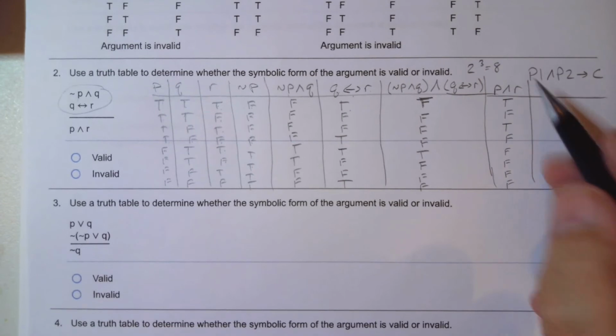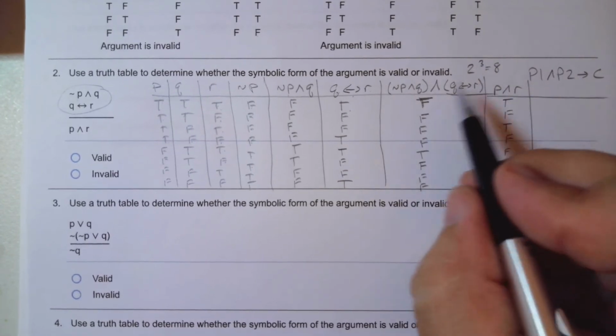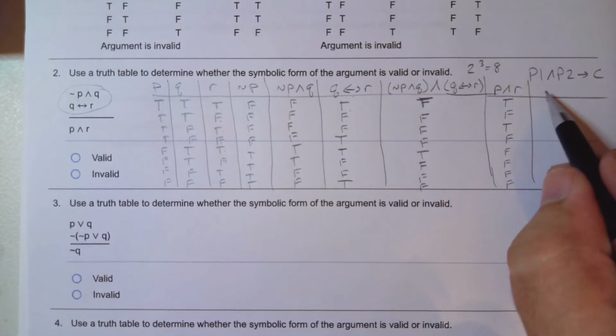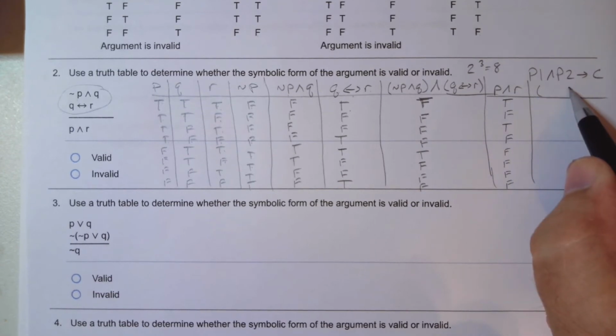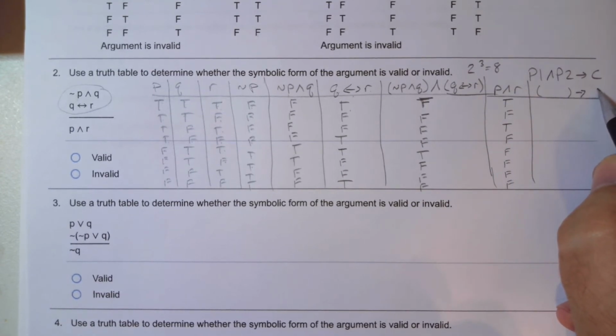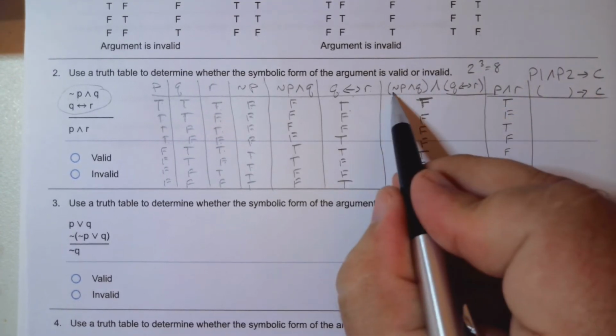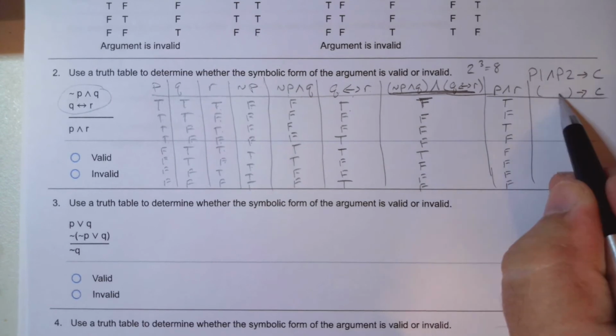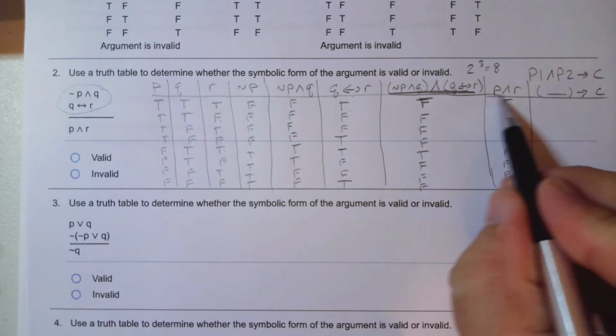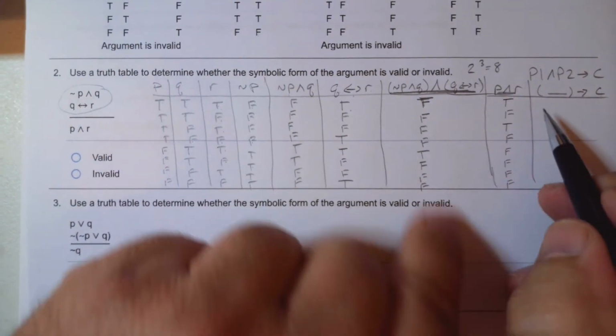Remember, AND is that single pipe. So now we take the premises and see if it reaches our conclusion. So we take this column, that's this one, and then that's our conclusion.